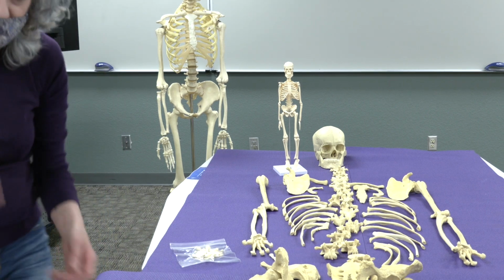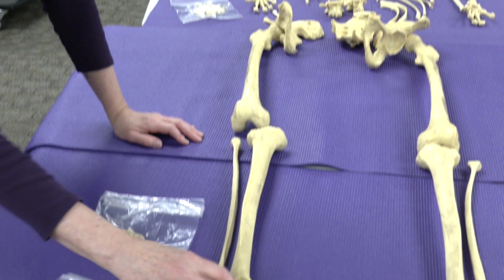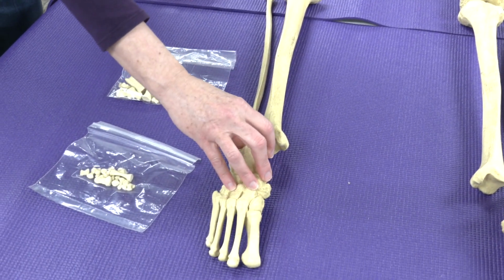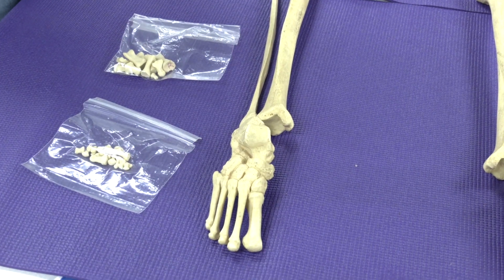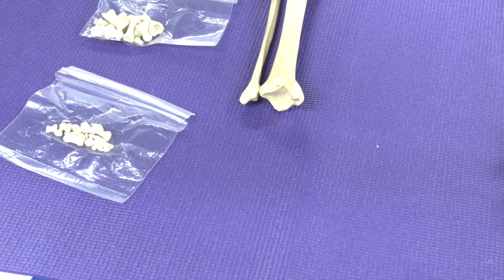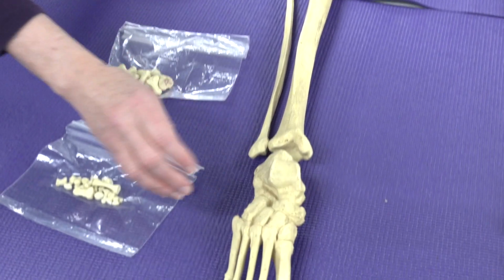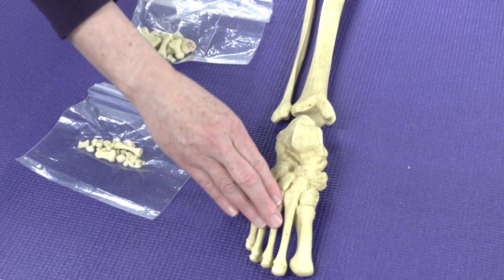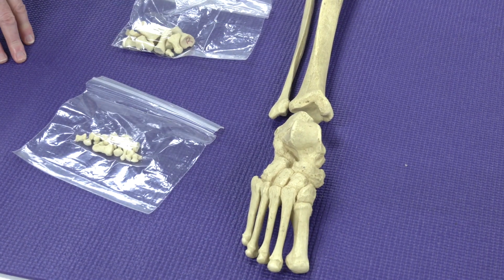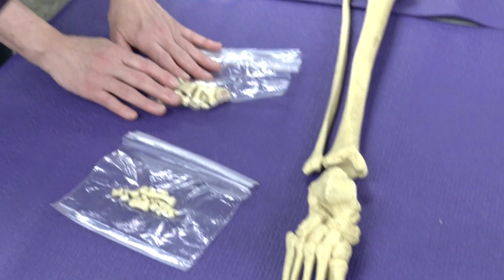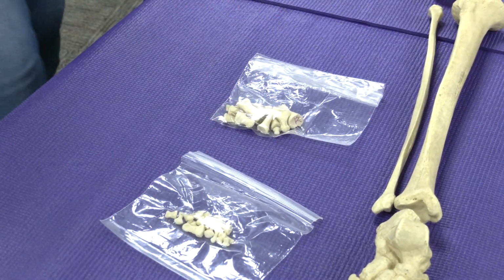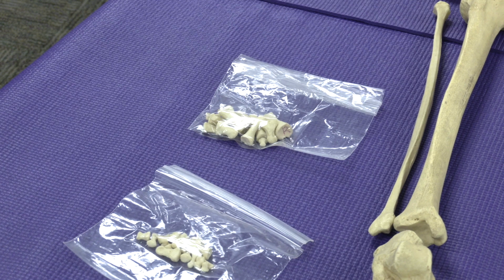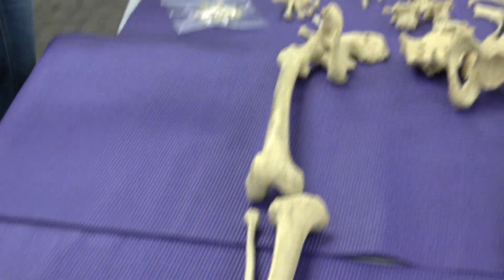Then, of course, you have your foot bones. Here are your tarsals. These are the big, heavy-duty bones of your feet. They have to carry a lot of weight. The biggest one is your heel bone or your calcaneus. You've got your metatarsals, so the bones kind of in the arch of your foot. And then here, again, you've got the phalanges, or the little tiny toe bones. So that, again, is your entire skeleton.